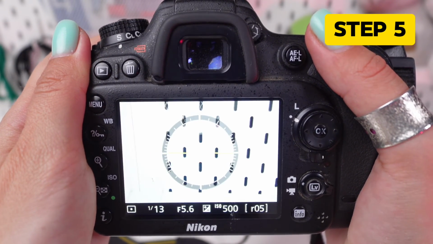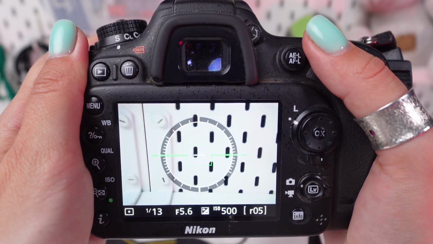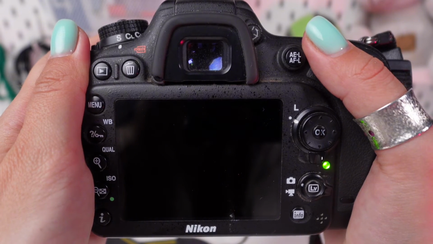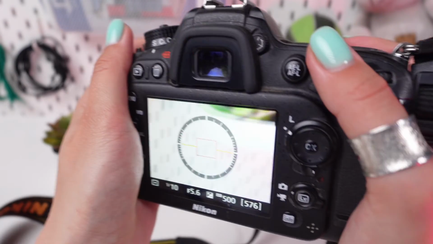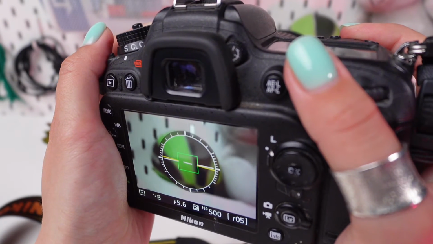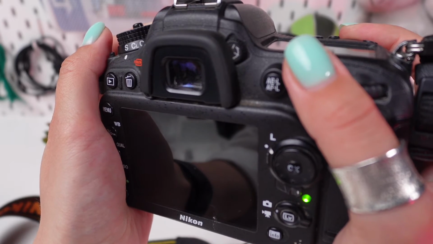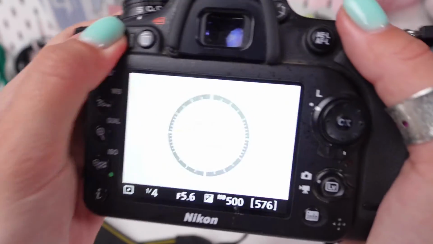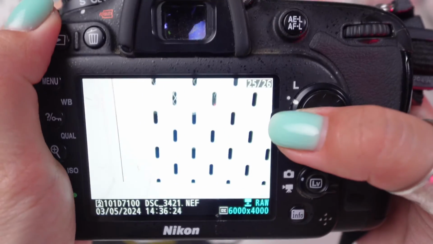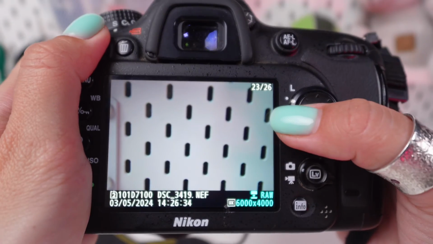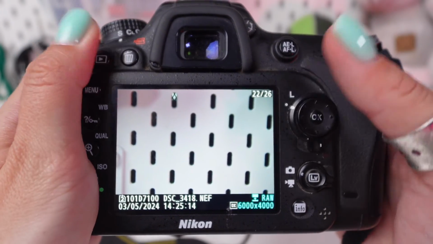Step 5. Take a test photo. With your new settings, take a photo. Review it on your camera's LCD screen to see the effect your aperture adjustment has had. Adjust further if needed. And that's it! You now know how to adjust the aperture on your Nikon D7100, giving you more creative control over your photos.